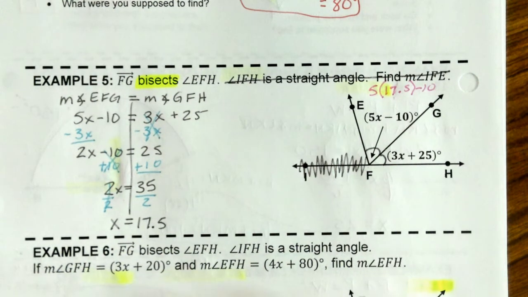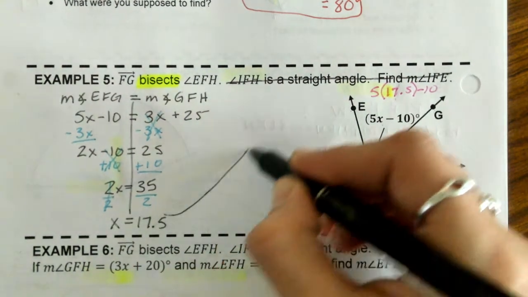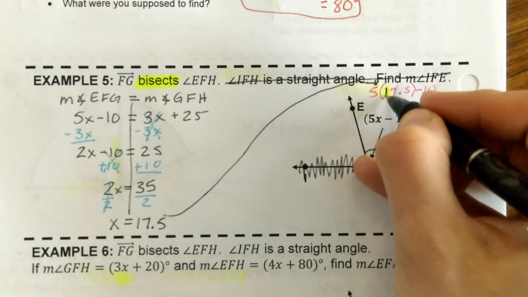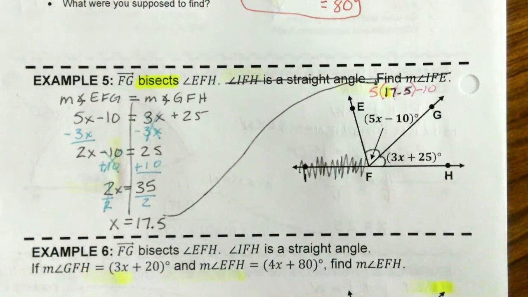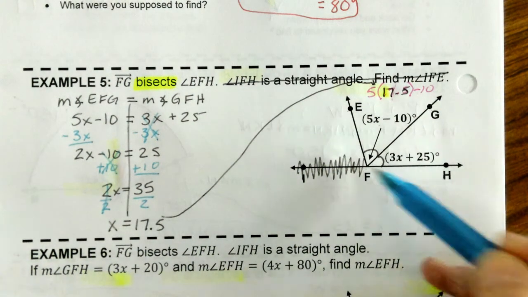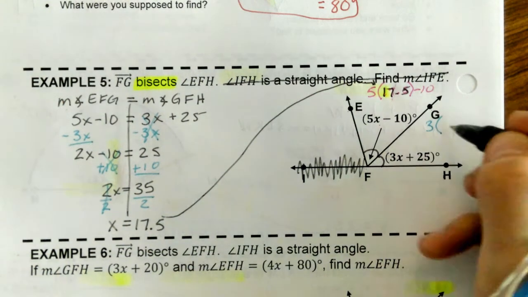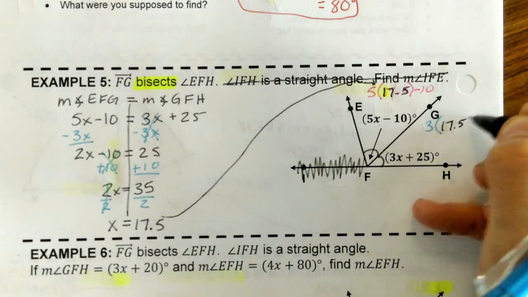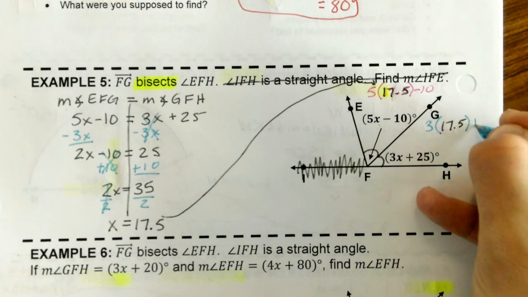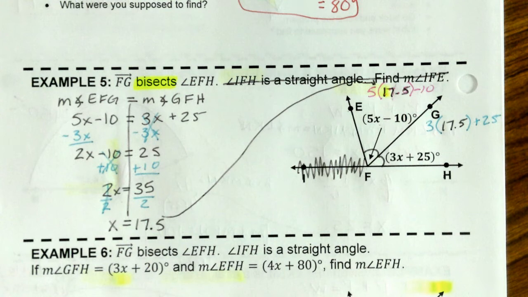We're just substituting in. So we're substituting in that x. Forgot to change colors on that one. And we're going to do the exact same thing for angle GFH. We have 3 times that 17.5 plus 25. When we calculate these, because of bisects, because of congruent angles, we should get the same number.